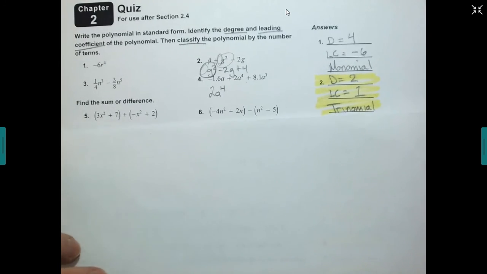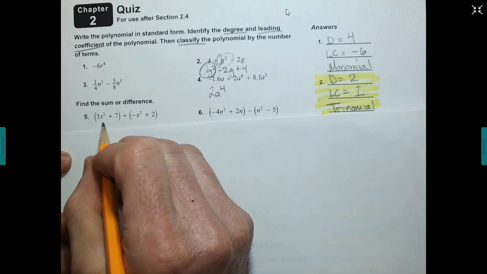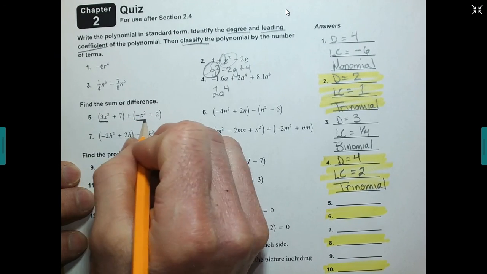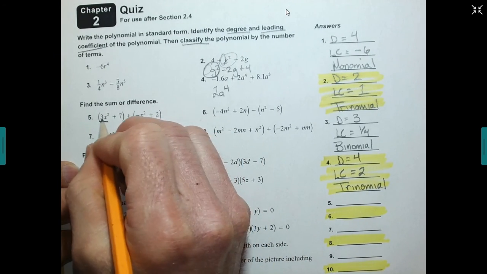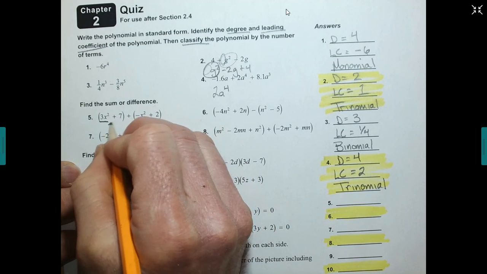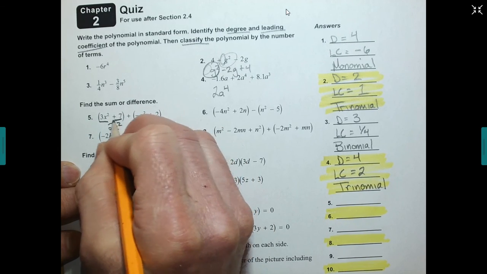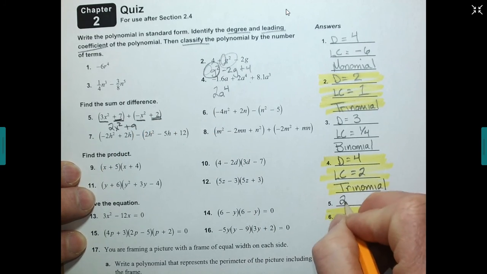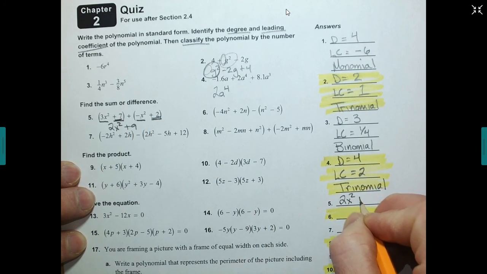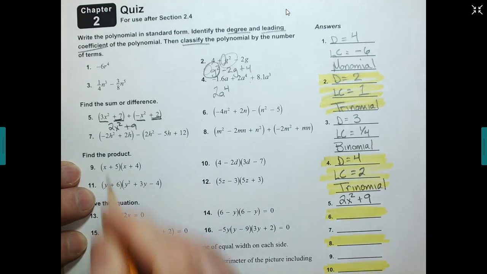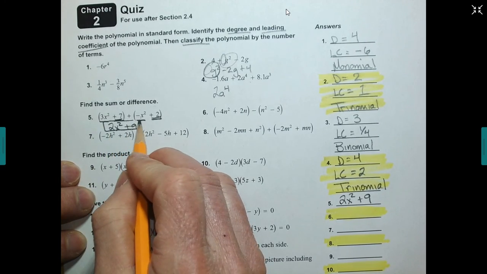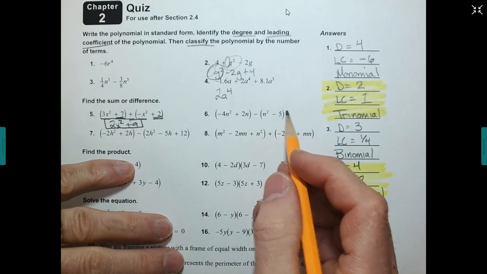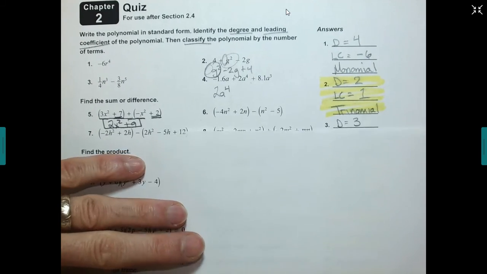So number 5, I've got, well, this one I can do here. So I've got my common. And so 3x squared minus x squared, that's 2x squared. Then I have 7 and 2. That's 2x squared plus 9. Now, when I have a negative here, I have to add the opposite. So I'm going to do that one on a piece of paper.